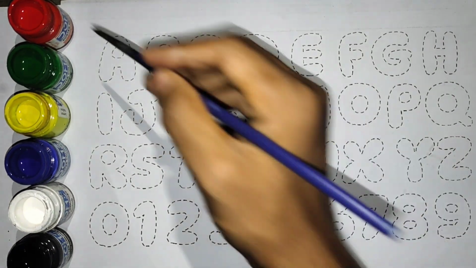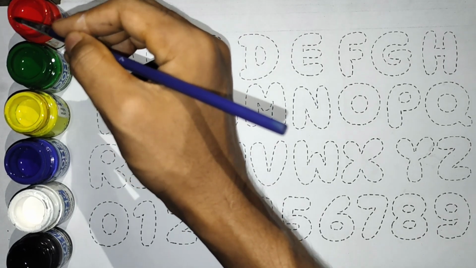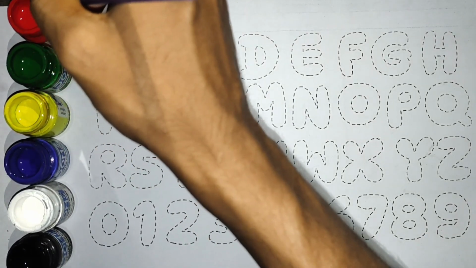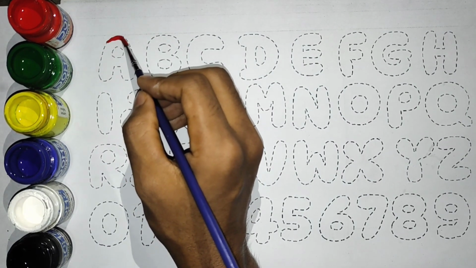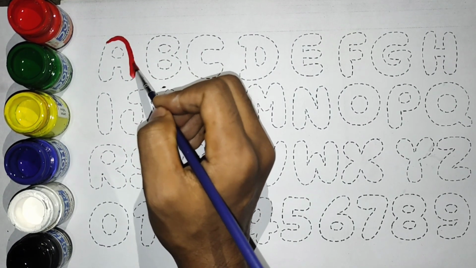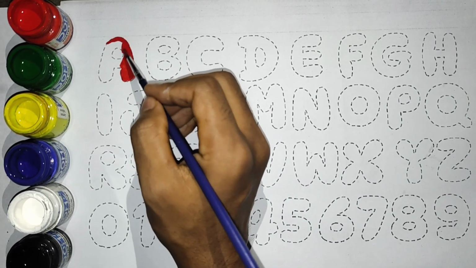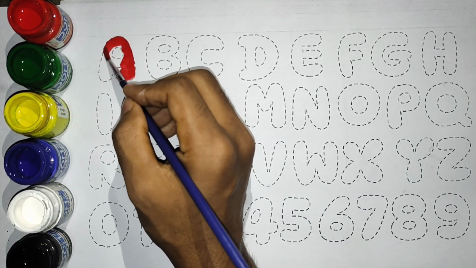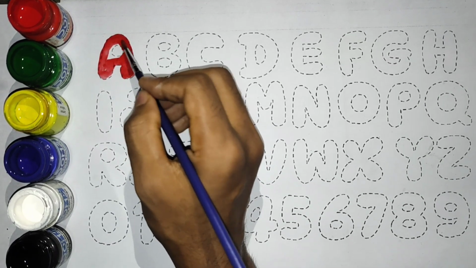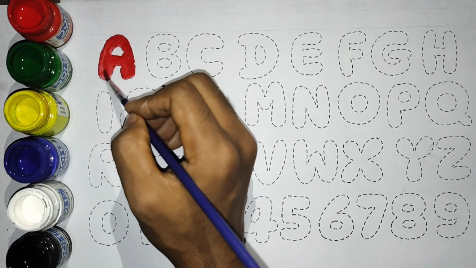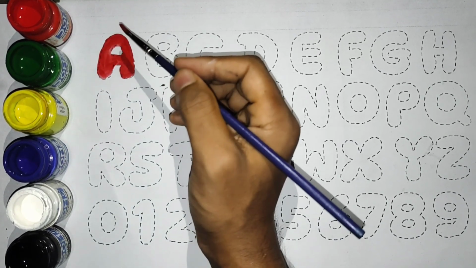So kids, now we are using red color and draw A. A for apple. Kids, the next one is B. B for ball.